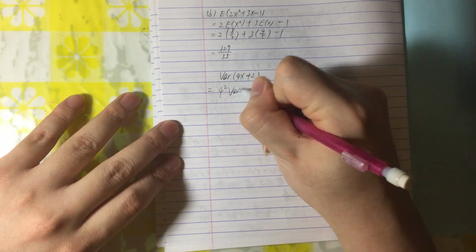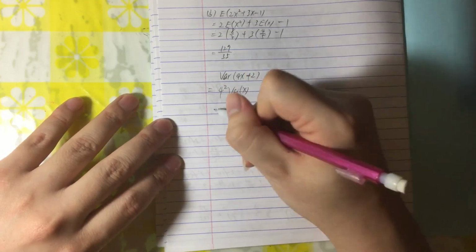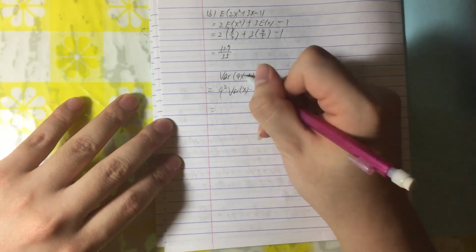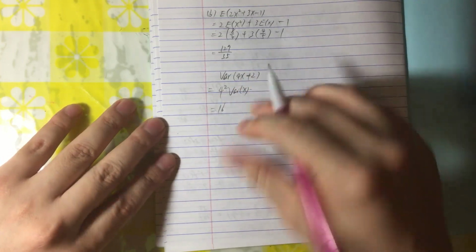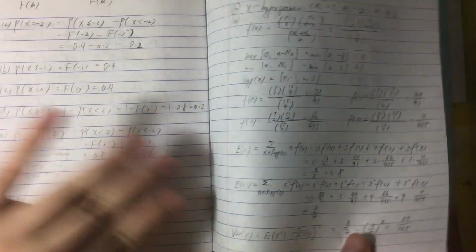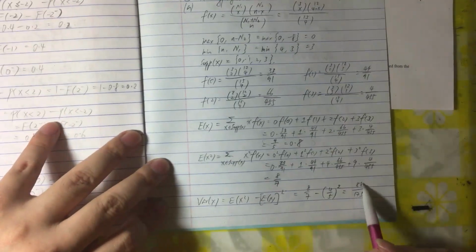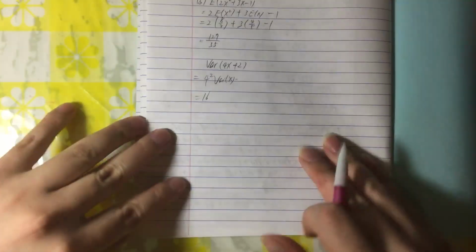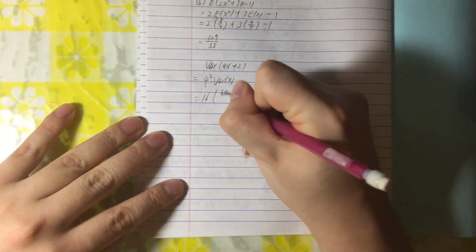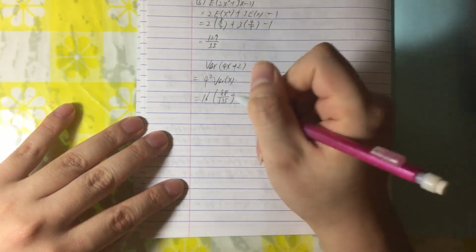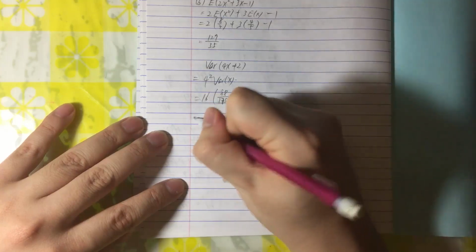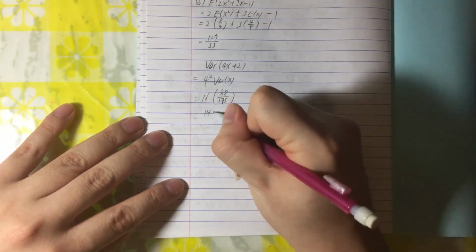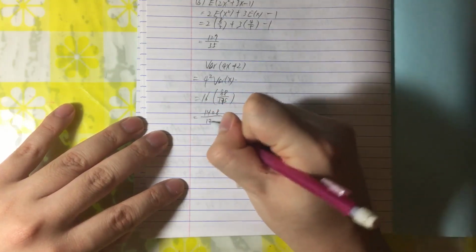The constant disappears. 4 squared is 16 times variance of X. From the previous part, we know that variance of X is 88 over 175. Then use my calculator, I get 1408 over 175.